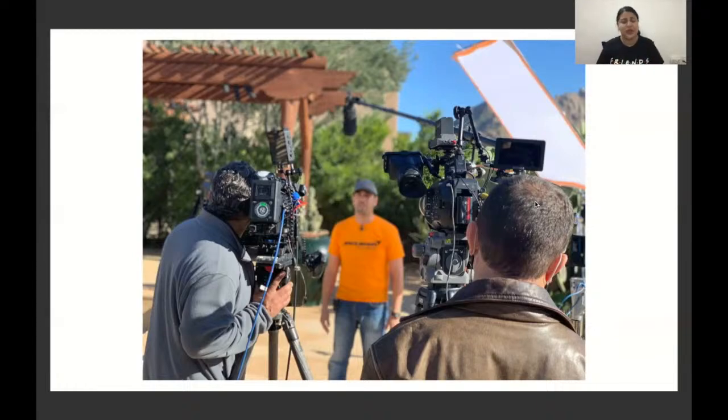So in this way they work together, camera crew and the lighting crew, and they figure out how they're going to do their work.